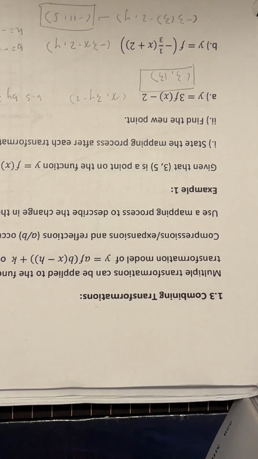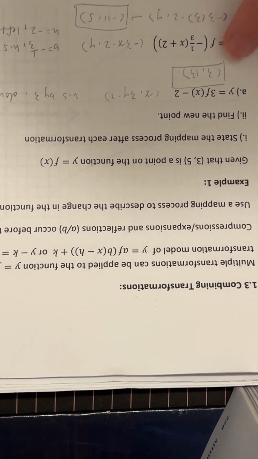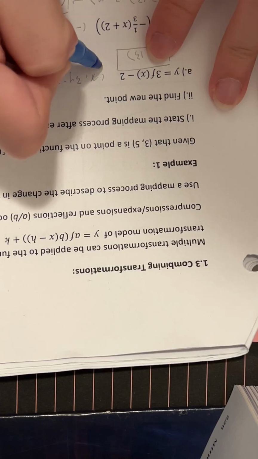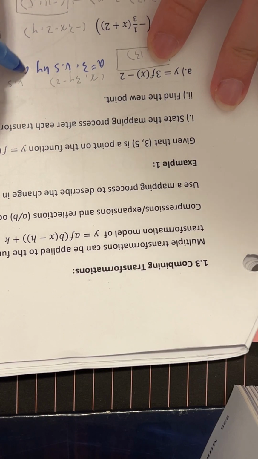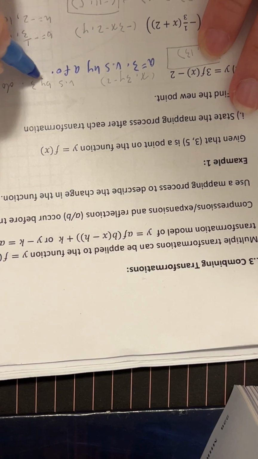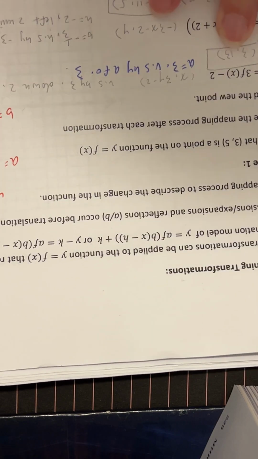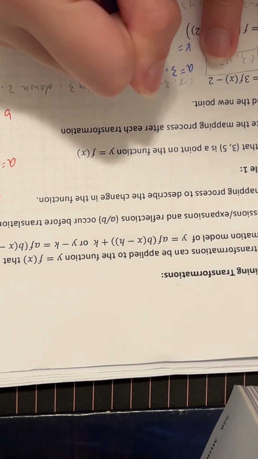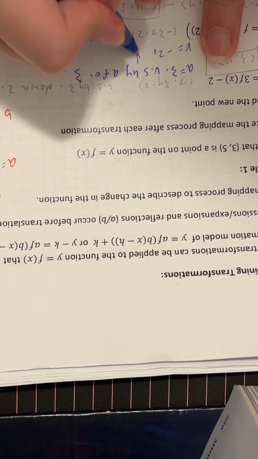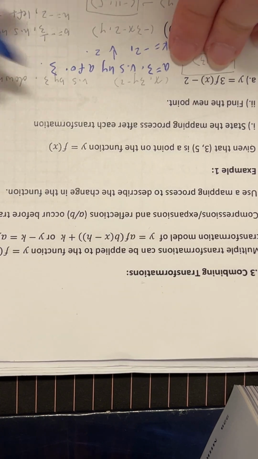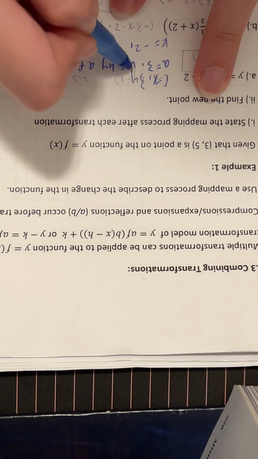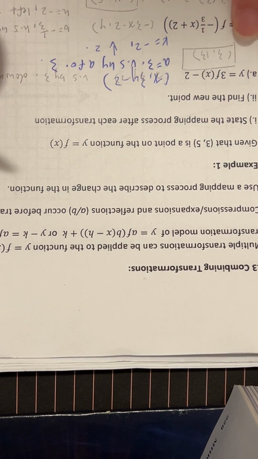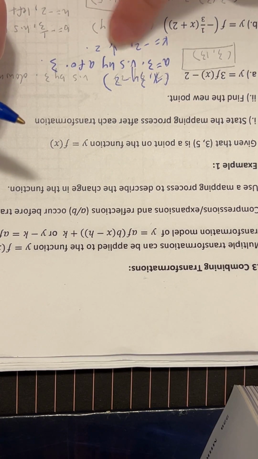So a equals 3, that means vertical stretch by a factor of 3. And then k equals negative 2, that means go down by 2 units. So our mapping is (x, 3y minus 2), because nothing affects the x value. And then you just plug in (3, 5) into all of these.